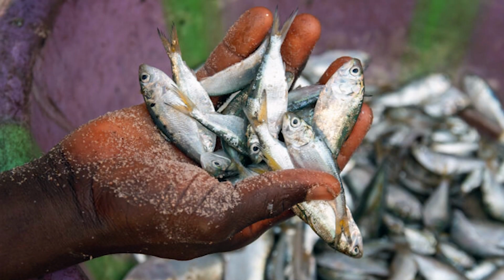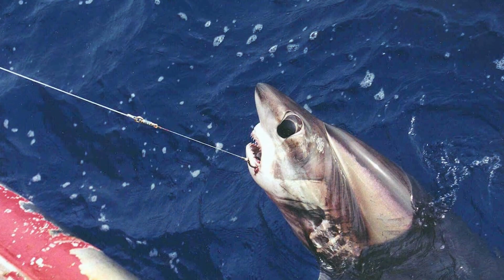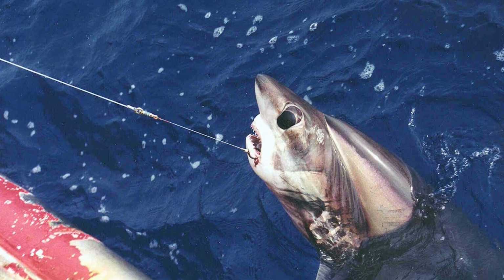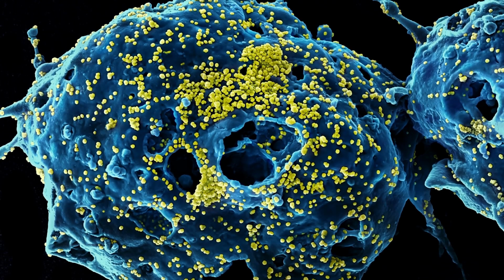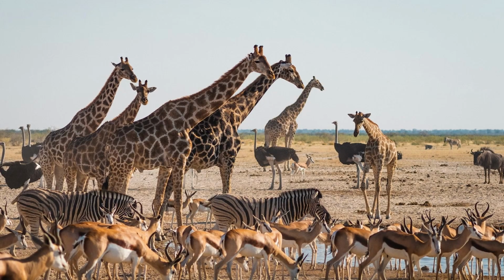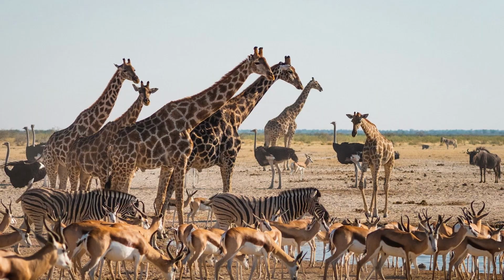Another one is overexploitation. Unsustainable hunting, fishing, and harvesting practices are depleting populations of wildlife species and threatening biodiversity as well. And finally, disease outbreaks. Diseases, both natural and human-induced, can have devastating impacts on wildlife populations and ecosystems, further aggravating biodiversity loss.